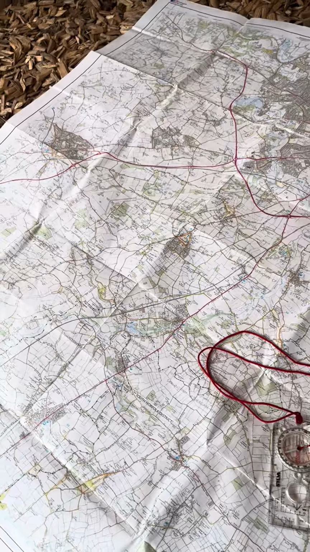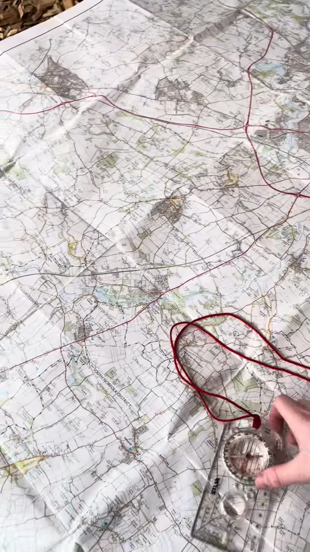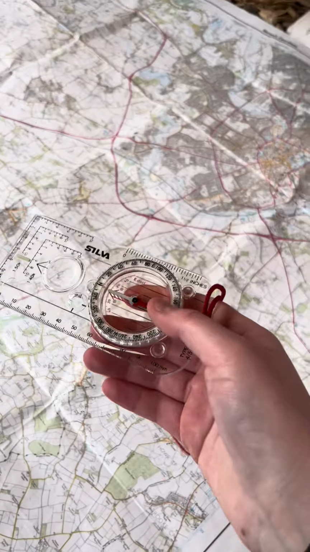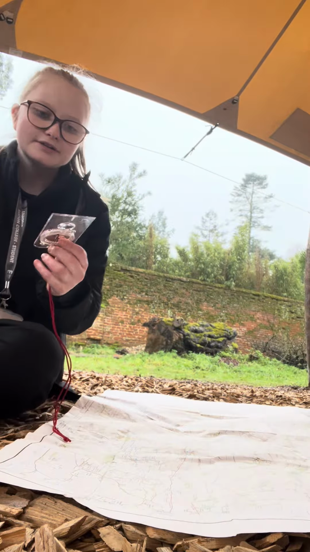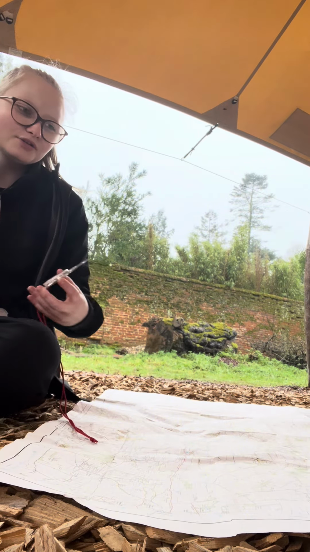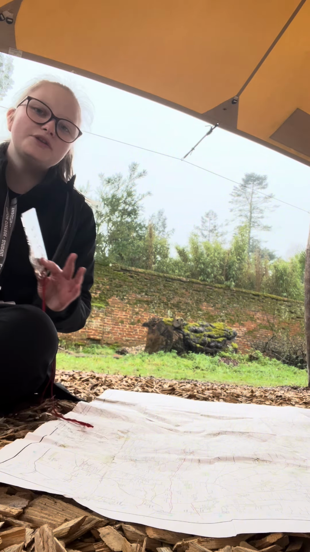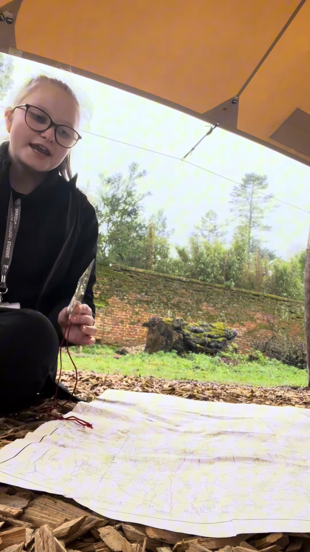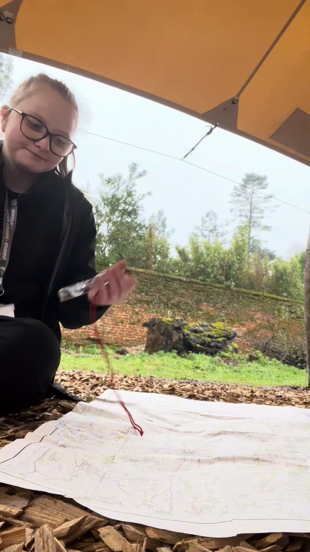As I showed you earlier, this is a map, and today we're going to be using a compass with a map. Okay, so what I have here is what's called a compass. And what it does is show you the direction you need to go to get to your destination. It doesn't give you the exact location, and it's not like a GPS. It's just a compass.